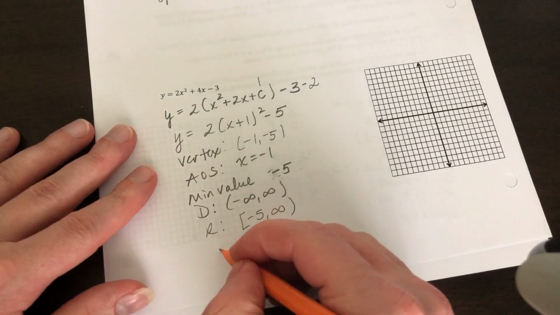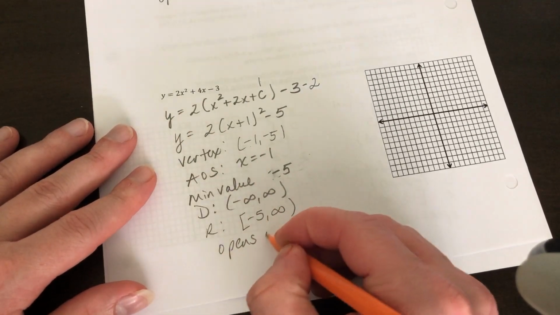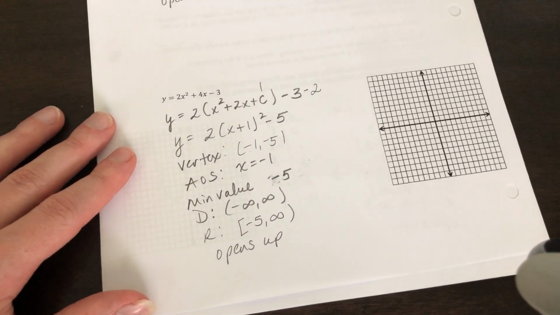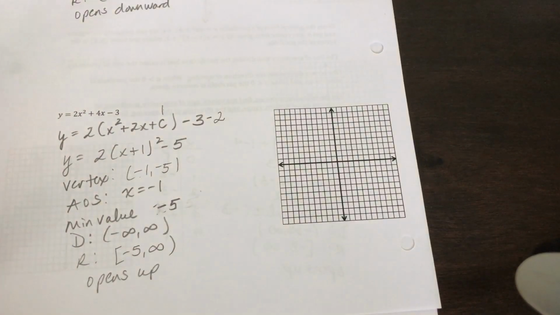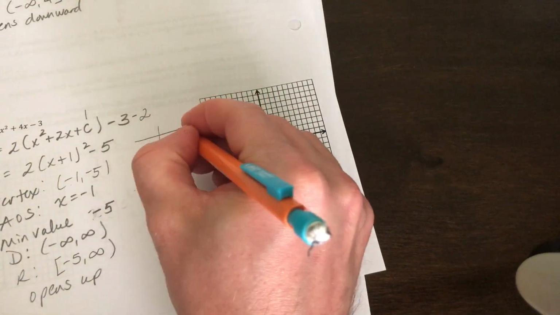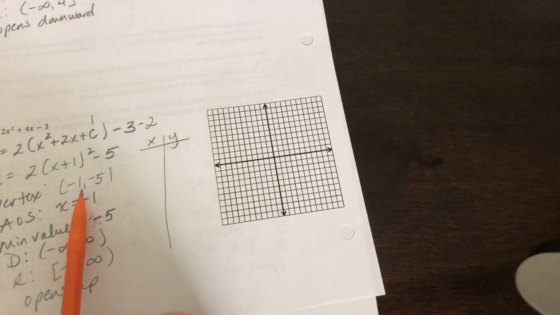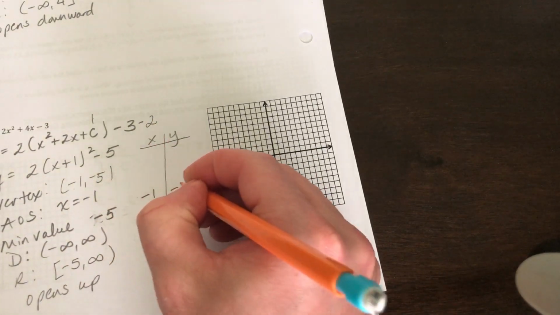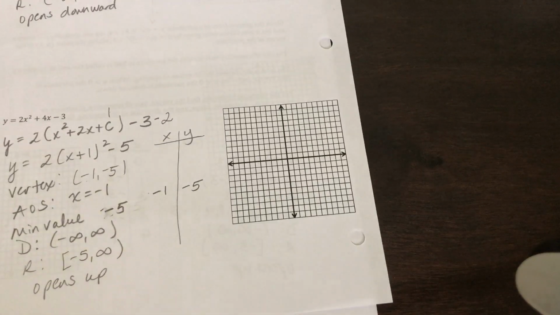And it's going to open upward. Okay? So make sure that if it opens upward, you know you're going to have a min. If it opens downward, you're going to have a max. Okay, so let's make our little t-chart. And I am going to plot the point -1, -5. Now let me show you how I'm doing this in the calculator.